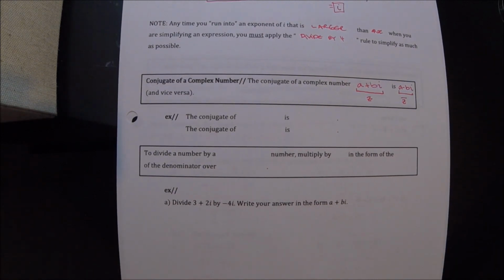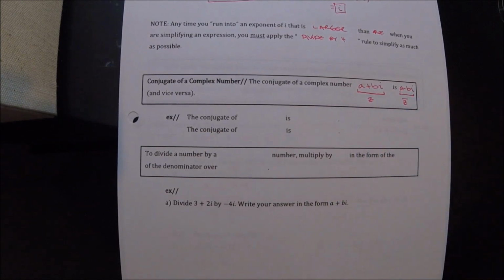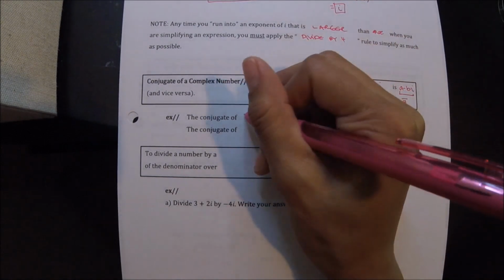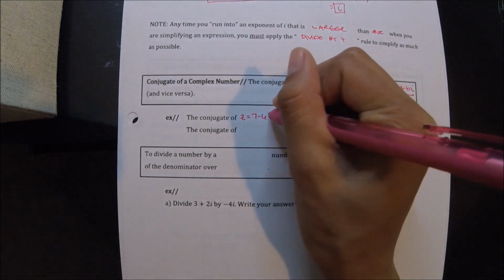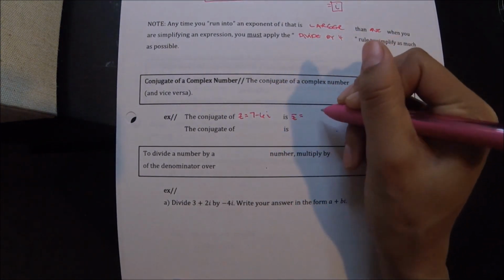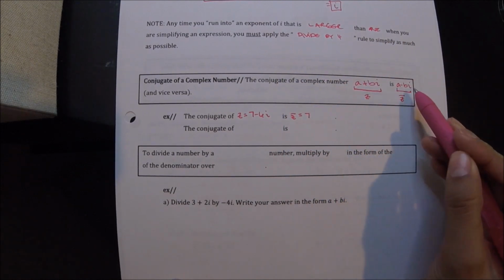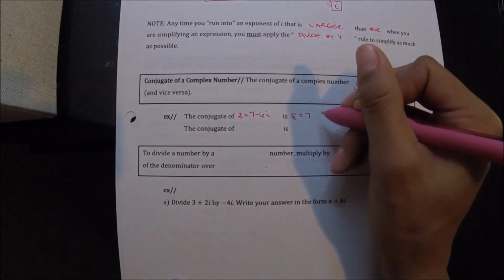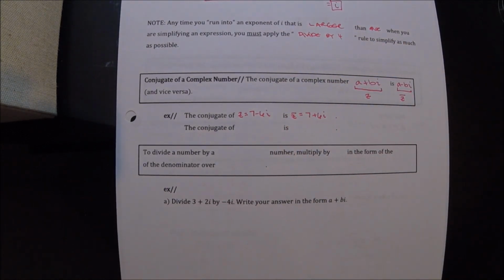So if you ever see that notation, z is the original number, and then z bar represents the conjugate. So for example, the conjugate of z equals 7 minus 6i is z bar equals 7 plus 6i. All you do is switch the sign of the imaginary part. So those would be conjugates of each other.